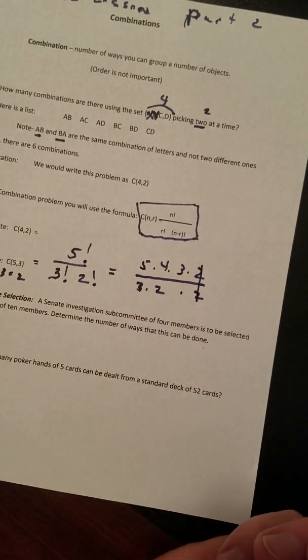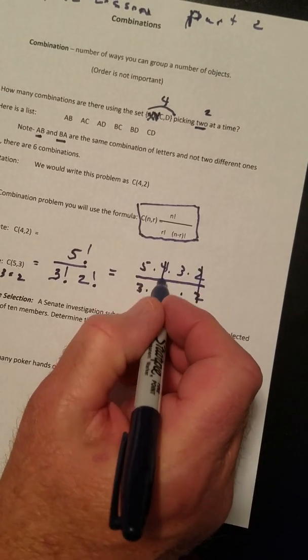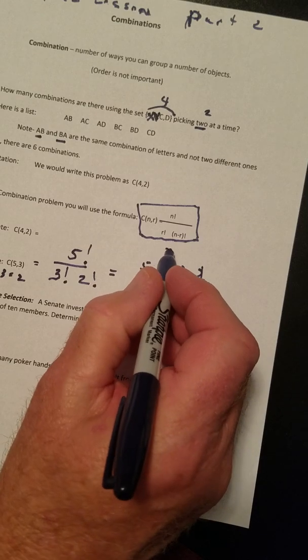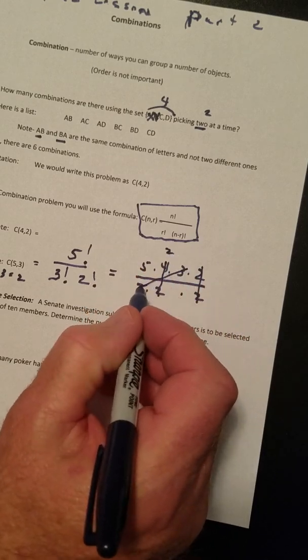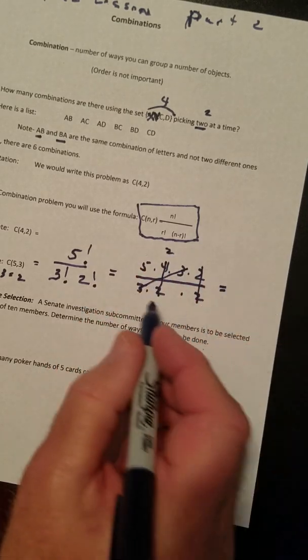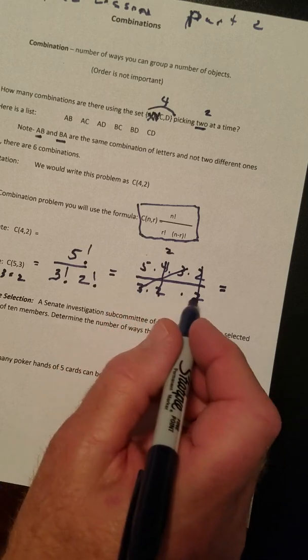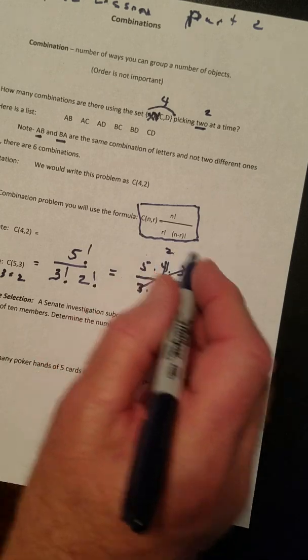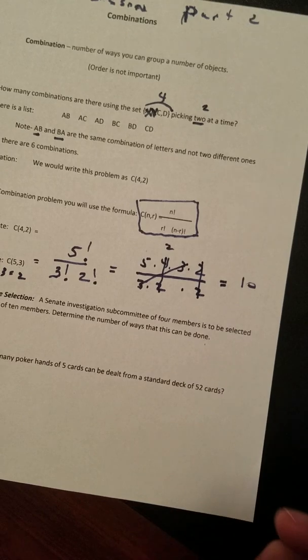2's cross out. 2 goes into 4 twice, and the 3's cross out. What's left? Well, everything's crossed on the bottom, so that's 1. 5 times 2 is 10. 10 over 1 is equal to 10.